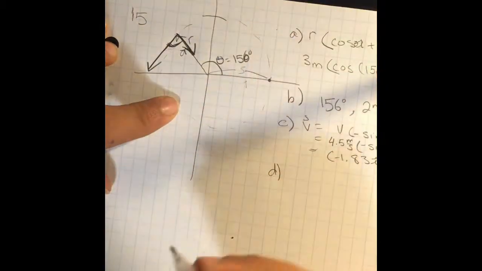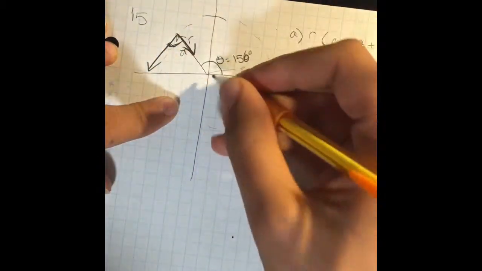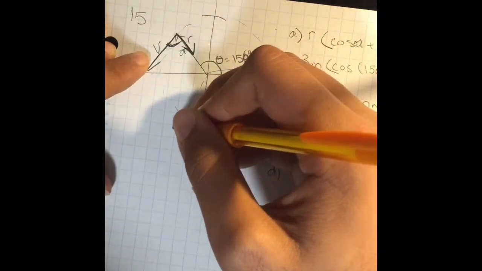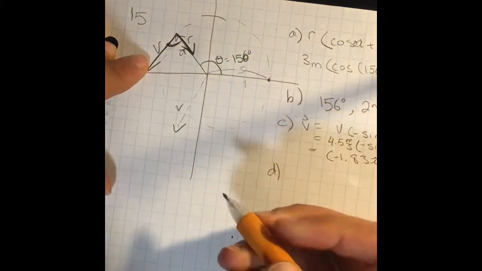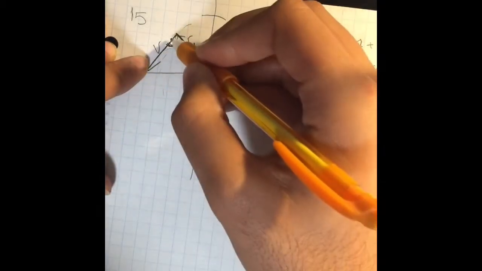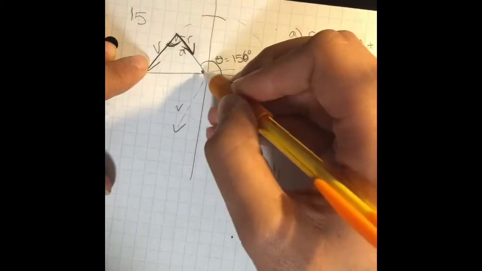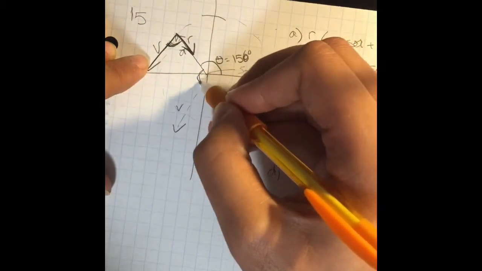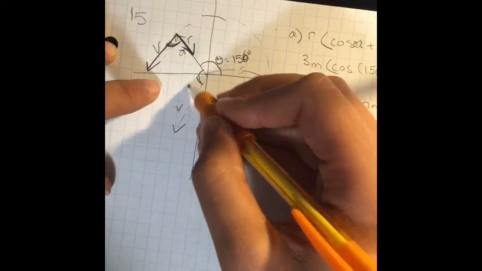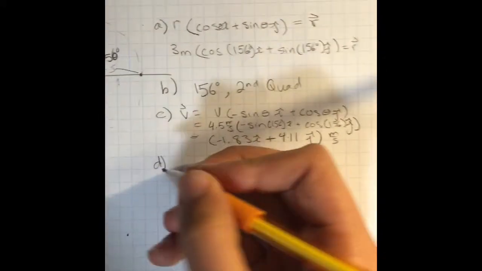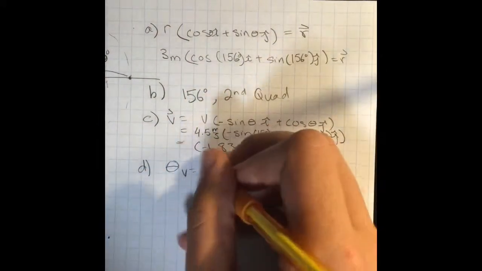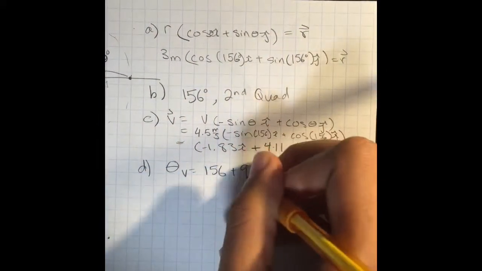There. So let's just rearrange those vectors. If we move this velocity vector over, parallel to over here, v, then it keeps that same angle with the position vector. So this new theta of the velocity is going to be 156 plus 90.